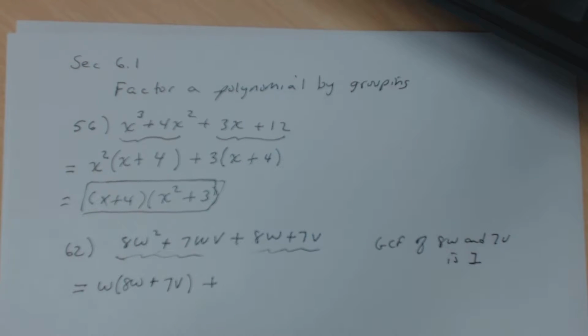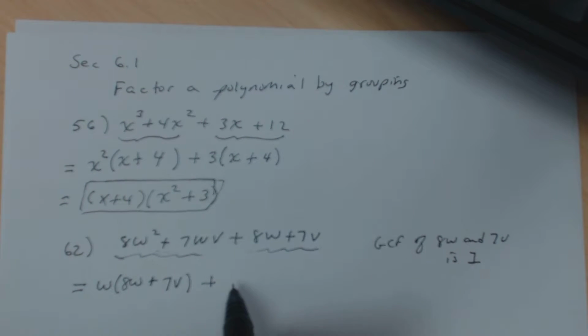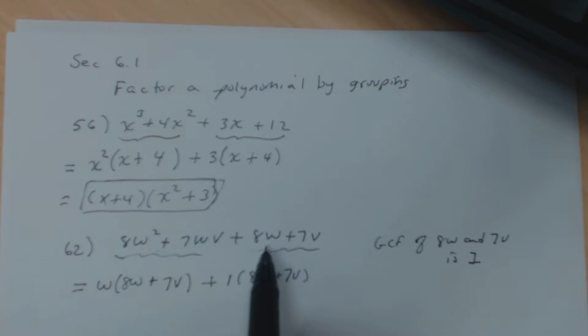Alright, so don't say there's no GCF. There is a GCF, it's just 1. So I'm going to factor out a 1. So the 1, I'm going to say 1 times 8w plus 7v. So you may say, well, why'd you have to write this if it looks the same? Well, it helps. You didn't have to, but it helps because now you can see that one of your factors, when you write out your factors, one of them has to have the term plus 1 in it.